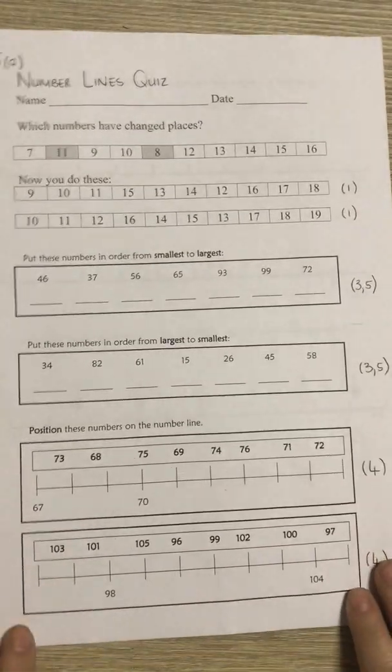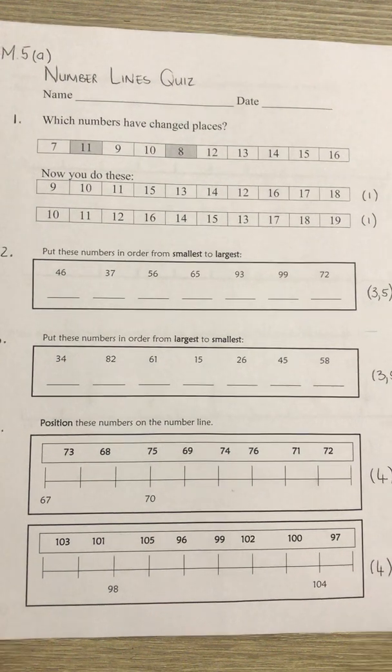The quizzes go in the back. It's been that way since we've started this online teaching thing. Quizzes go in the back.